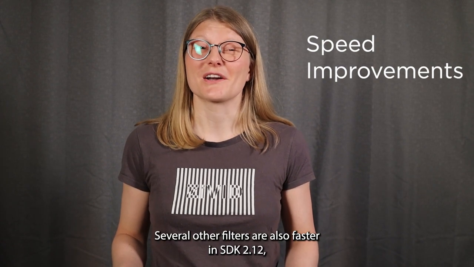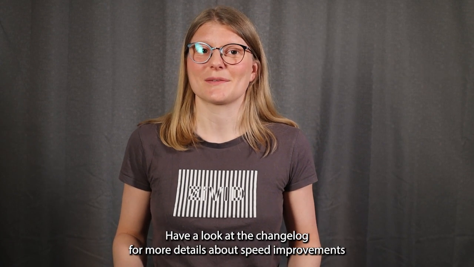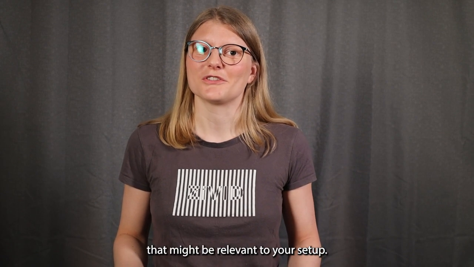Several other filters are also faster in SDK 2.12, depending on your GPU and application. Have a look at the changelog for more details about speed improvement that might be relevant to your setup.